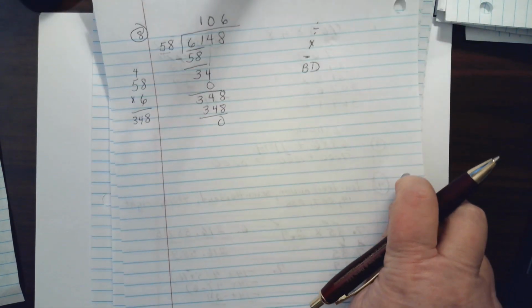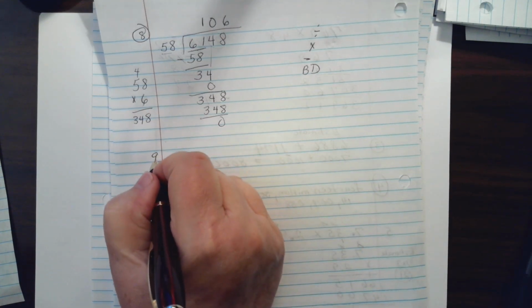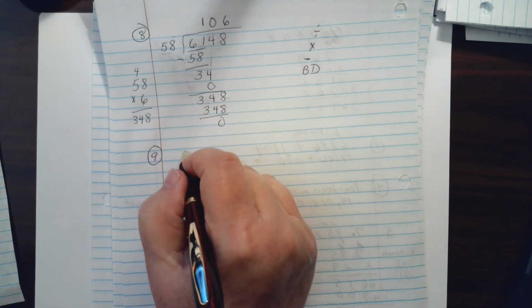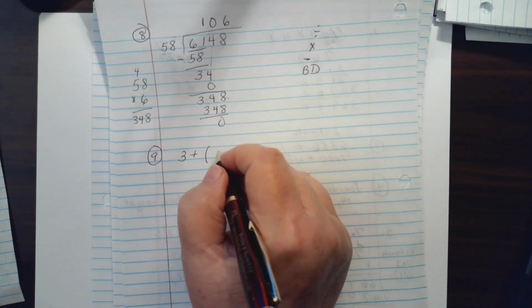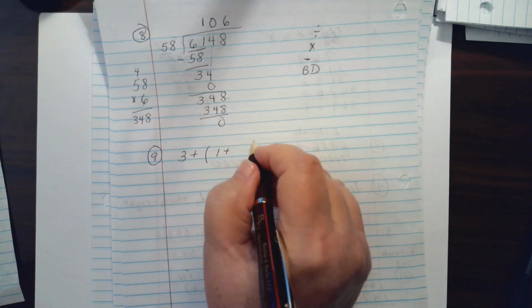All right, number 9 is order of operations, and nothing is more aggravating to me than to see this done incorrectly, because it's been taught incorrectly.